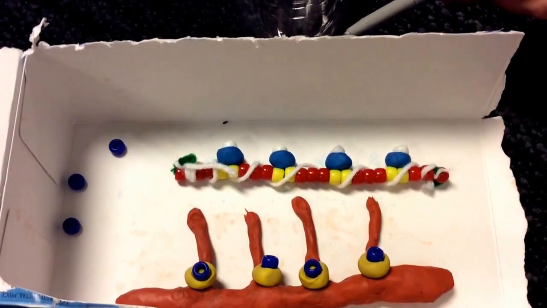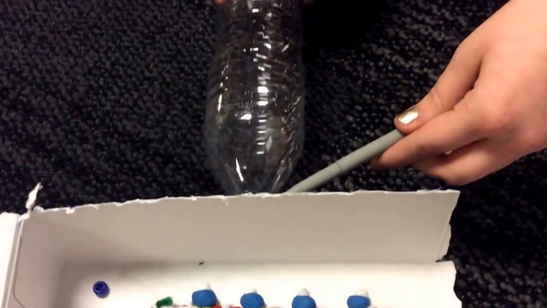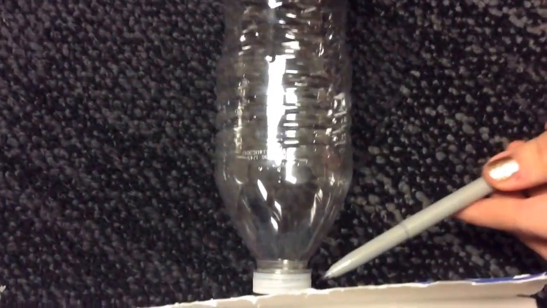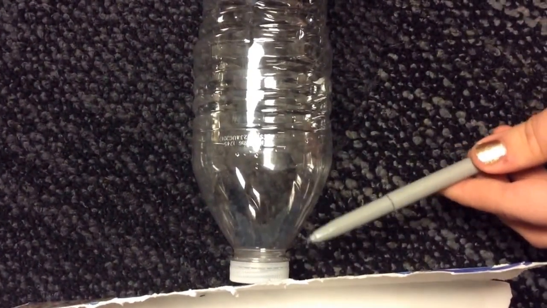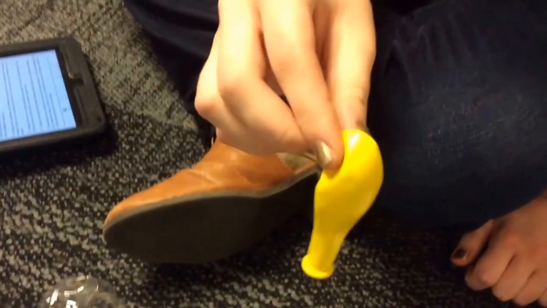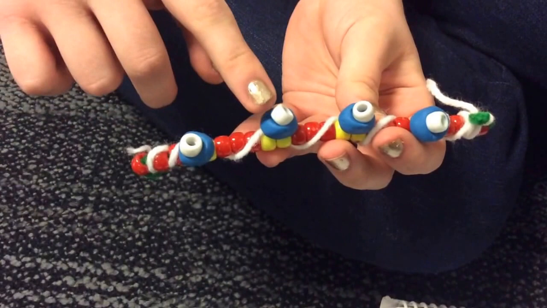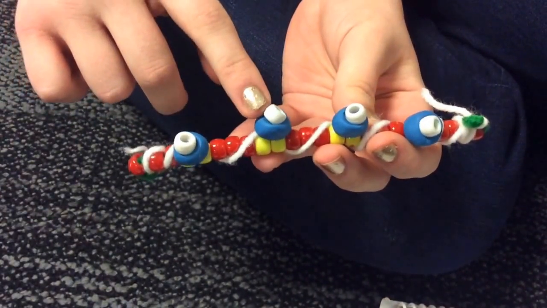In order to understand this video, you'll need to know what a few of these objects represent. The place between the box and the water bottle represents the neuromuscular junction. The balloon represents the sarcoplasmic reticulum. The white beads represent the calcium ions.